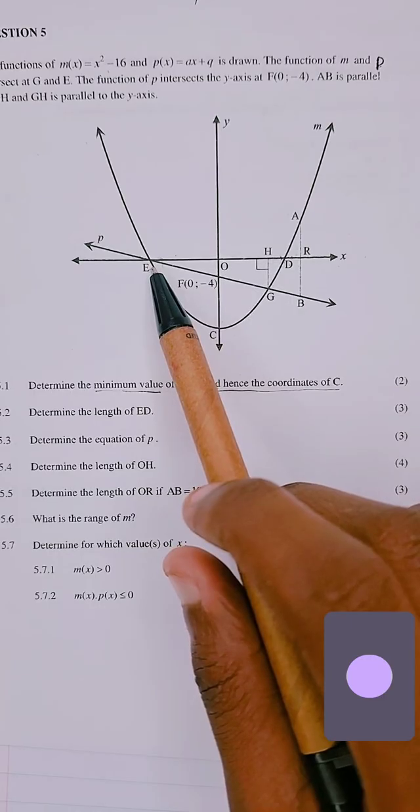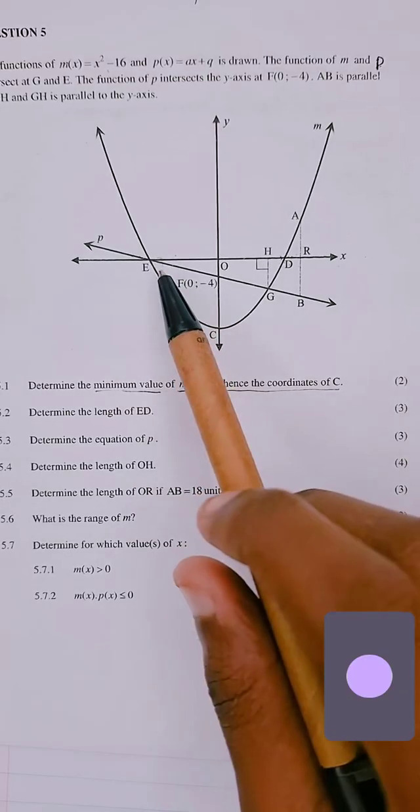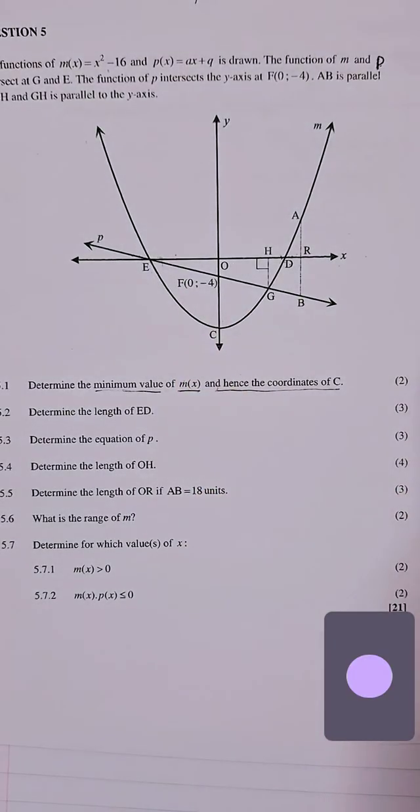Negative? I don't know. Yes, negative 4. -4. And the y coordinate is? 0. Exactly. So you're 100% correct there. Confidently say it, my dear young lady. Just say it confidently. You know your stuff.